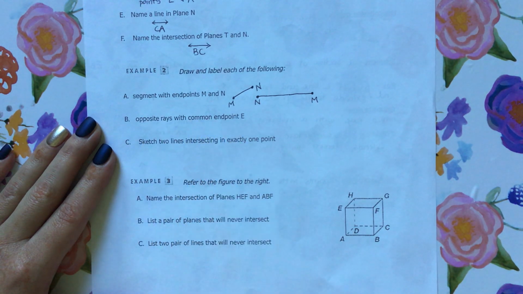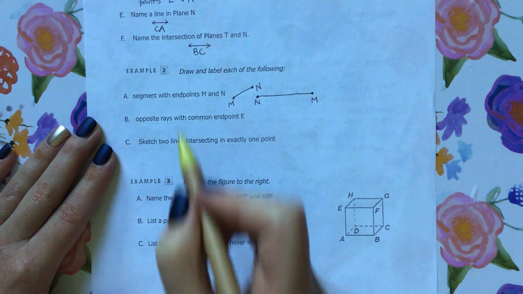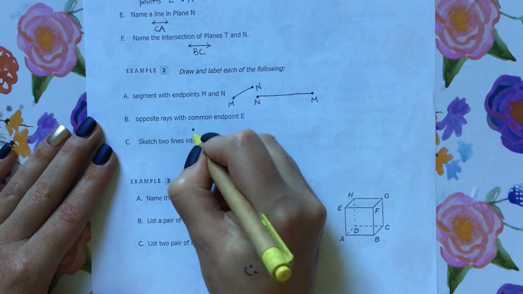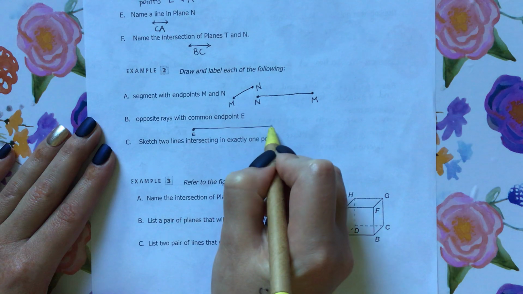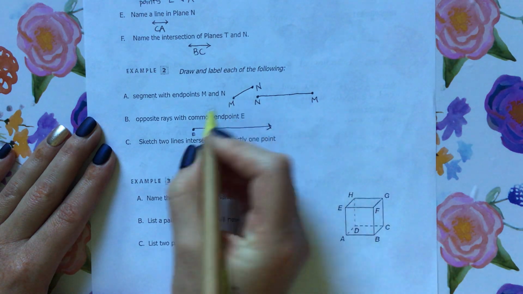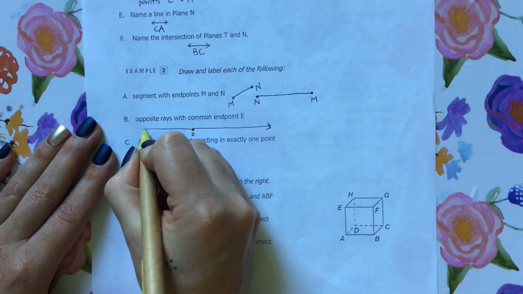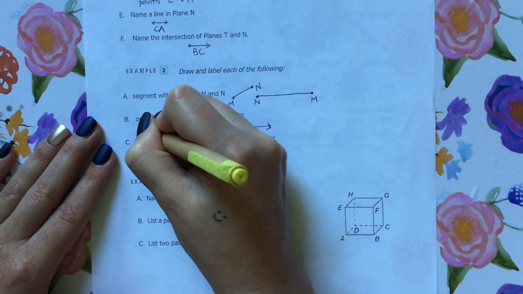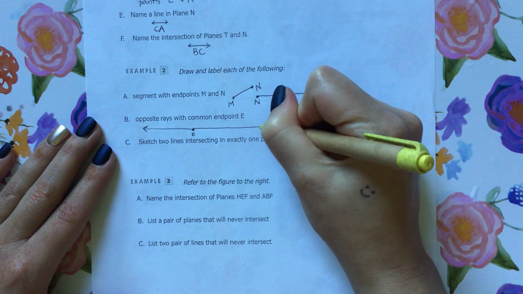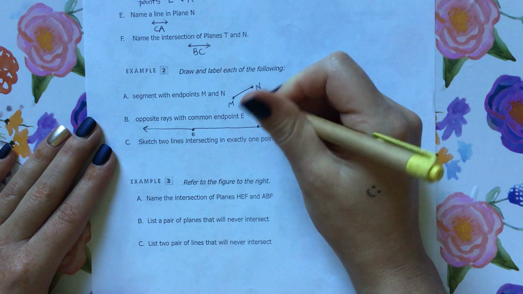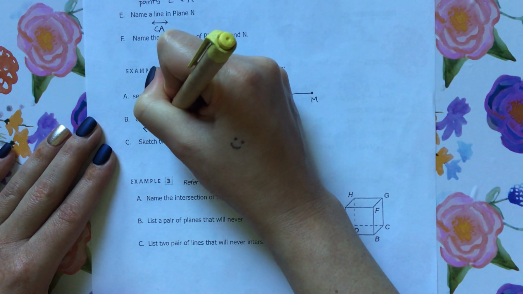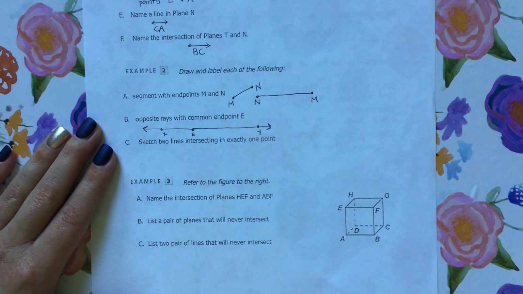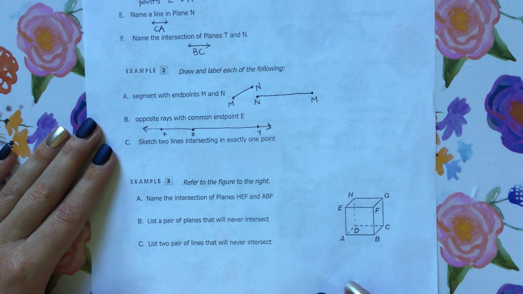Opposite rays with a common endpoint E. Okay, well, here's my point E, and if they're opposite rays, they're going to form a line, and they have to go in opposite directions. I'm going to go ahead and put some points on the rays as well. It's not required, but it can help us name more things if we needed to.